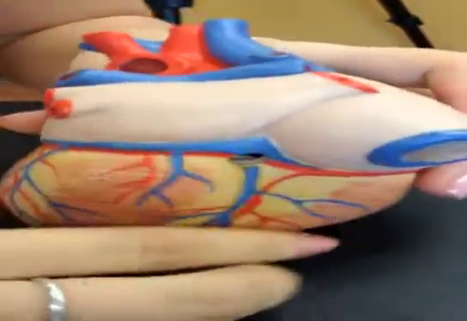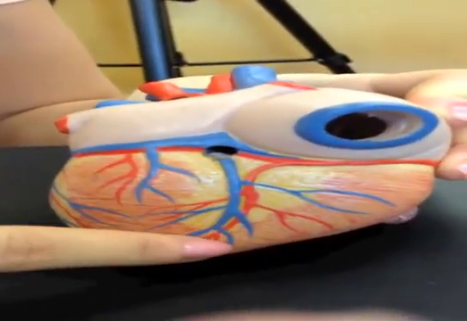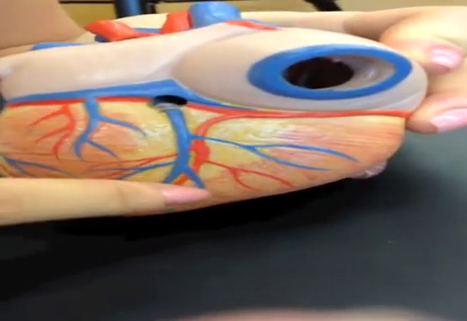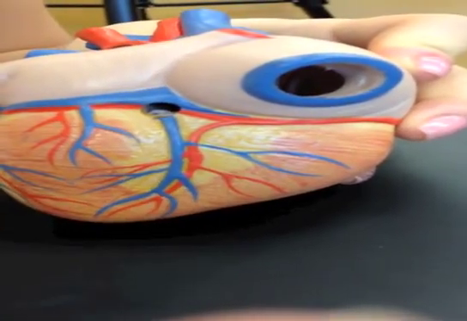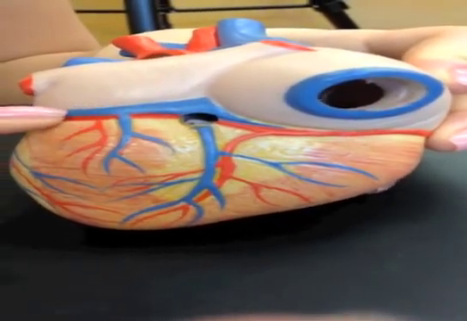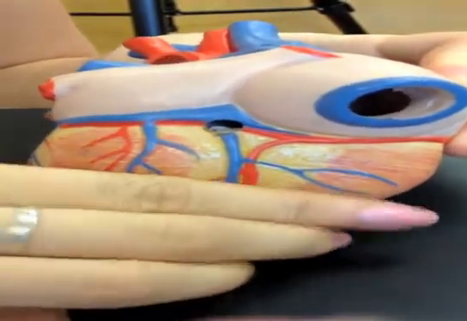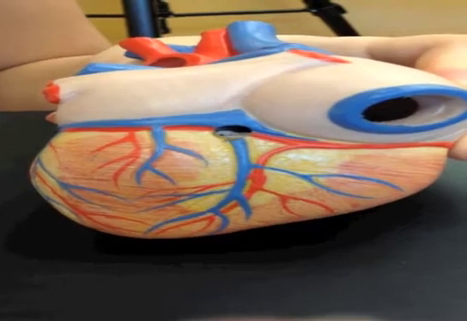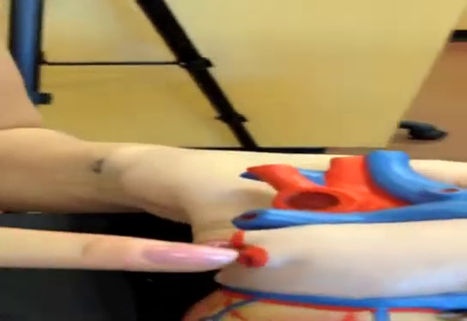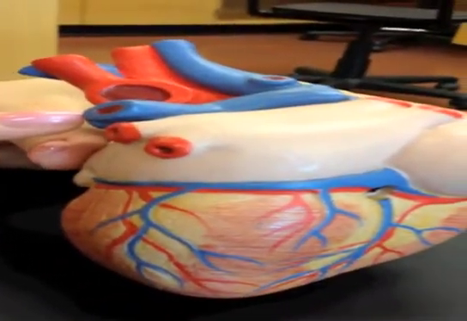For our posterior view, we have our posterior interventricular groove, which houses, in red, our posterior interventricular artery. Here, in blue, is our coronary sinus. Also, in our posterior view, we have our pulmonary arteries in red and our pulmonary veins in blue.